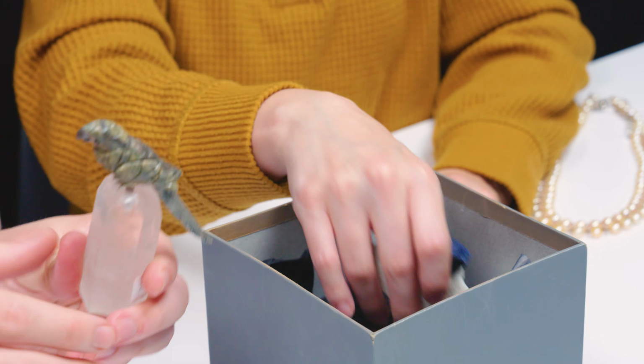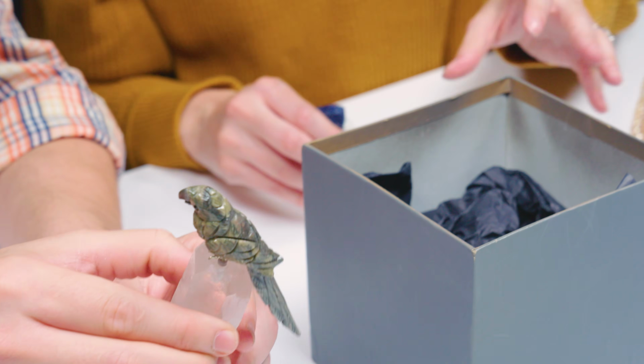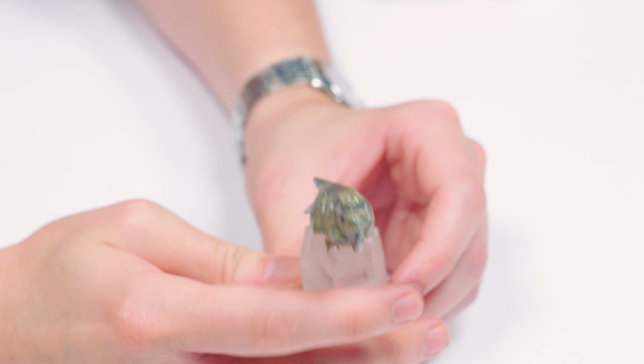Rocks. What? Oh, Bird. Are you kidding me? Look at this guy. It looks like he's sitting on a little quartz. We have another fossil, which seems to be in limestone, which is fun stuff. And then we have marble, but also lazurite. That is very deeply blue.